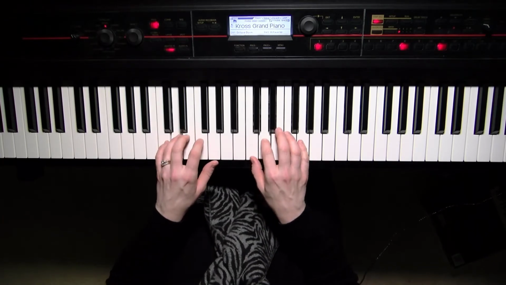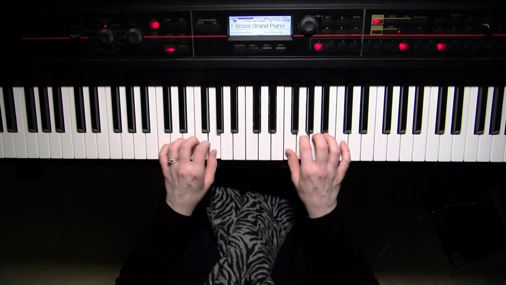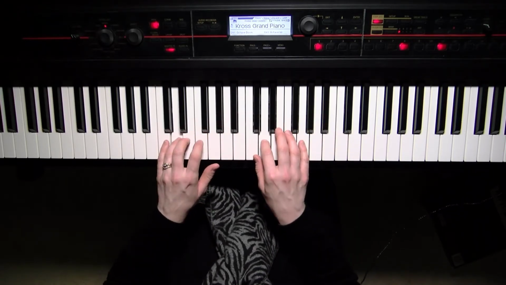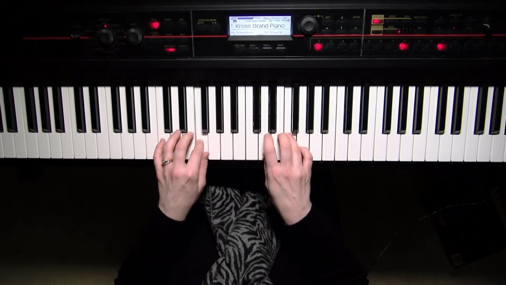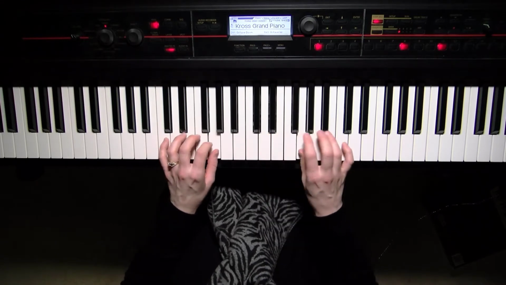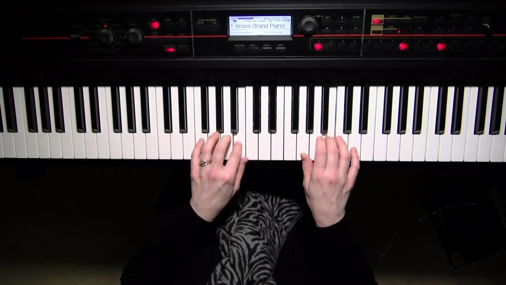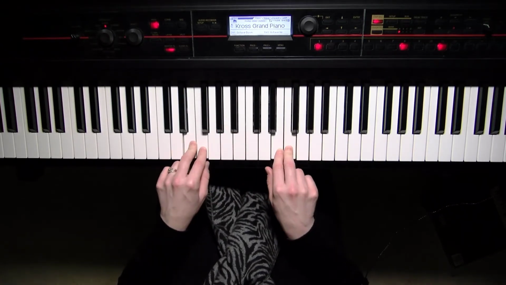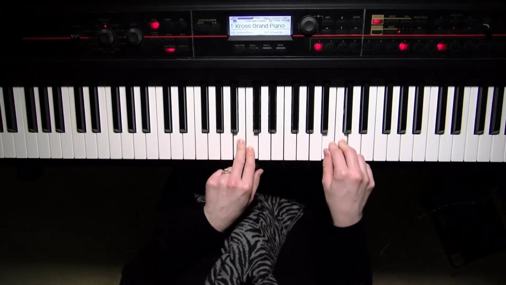So C major is made up of whole steps and half steps. We have whole step, half step, E to F, whole step, another whole step, and then a half step. So you have a half step between 3 and 4 and the 7th and 8th note.